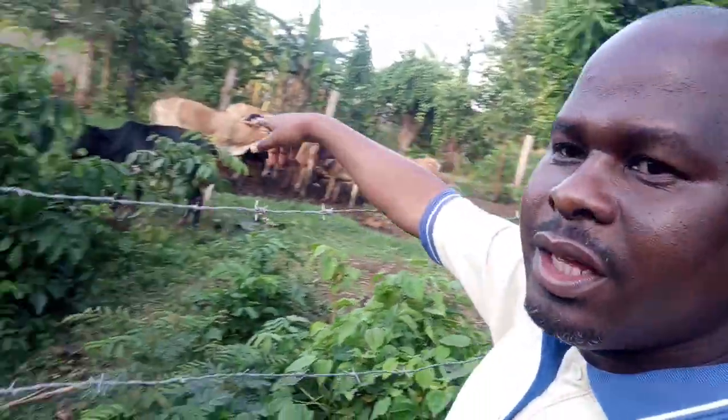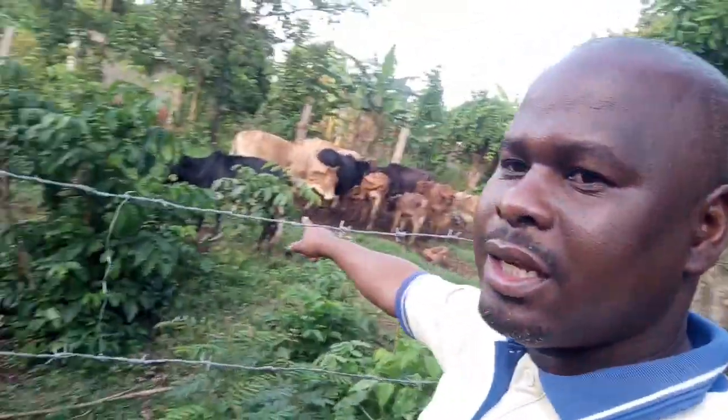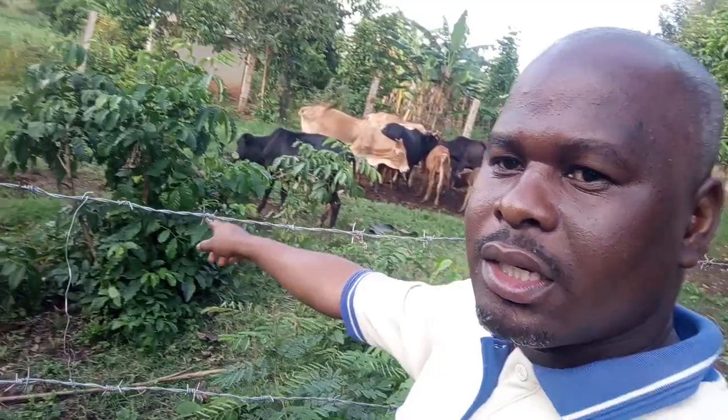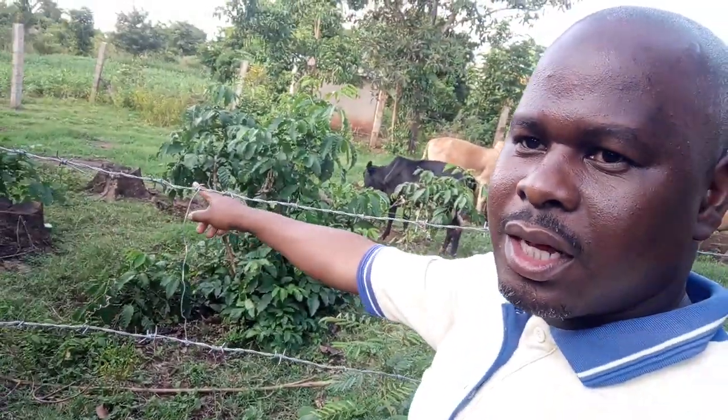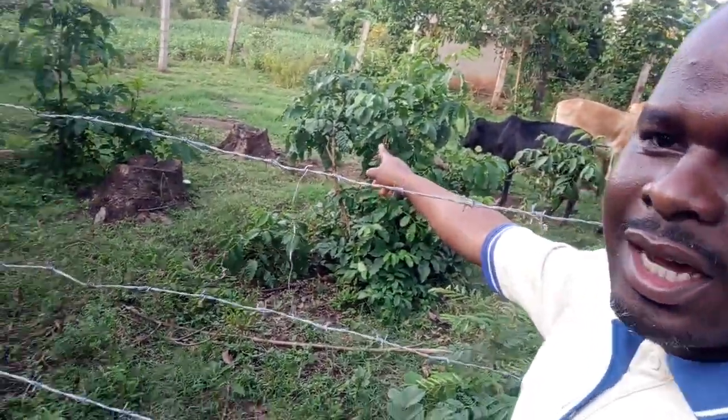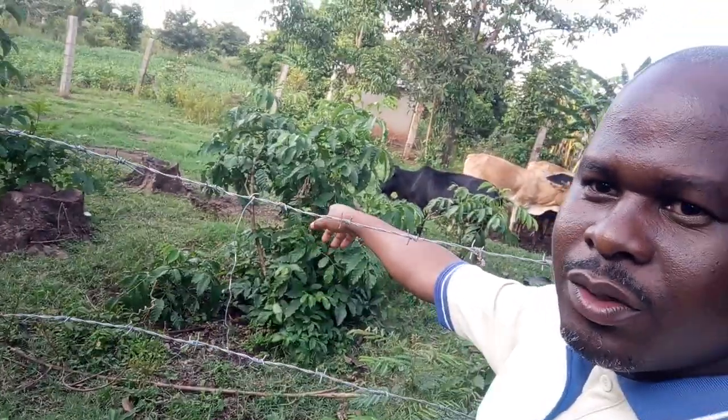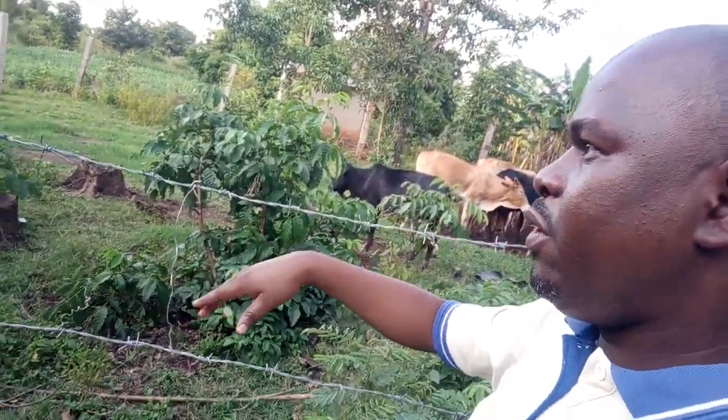Actually, this place previously was full of mangoes. It was like a garden of mangoes, or I should call it an orchard. So this area was only mangoes. As you see, there is this one, there is that one there. Then inside here, there is that one, then there is the other one. You see, those are the logs where they were cut from. Then also there is this one here.